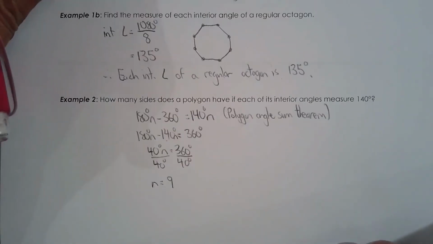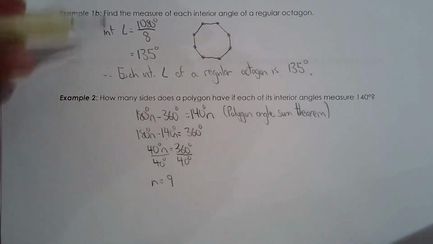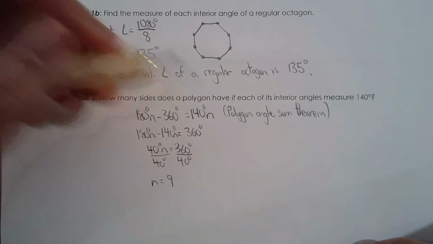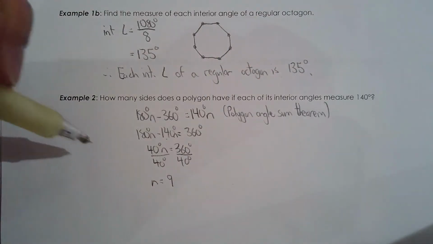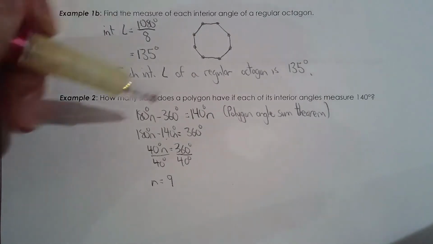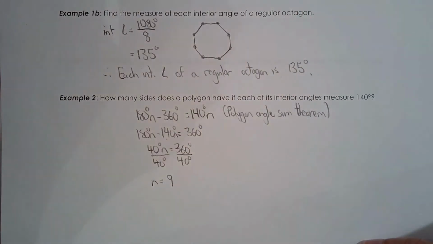So what do you know? There are 9 sides to this polygon. It's a nonagon. Okay, so there's actually an easier way to do this question. This is one way of doing it, and I'm going to reach the exact same conclusion by doing it another way. So instead of talking about the interior angles, I'm going to talk about the exterior angles. If each interior angle measures 140 degrees, how much will the exterior angle measure?